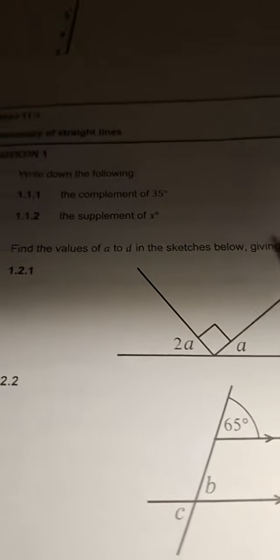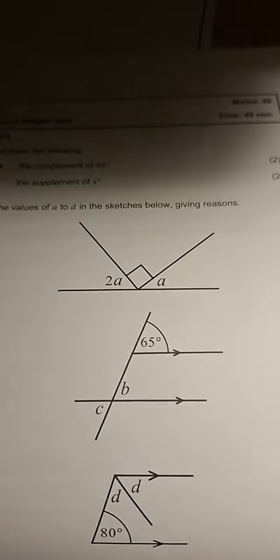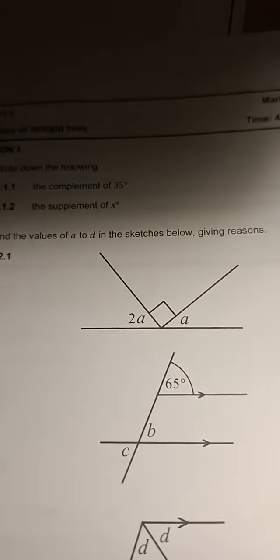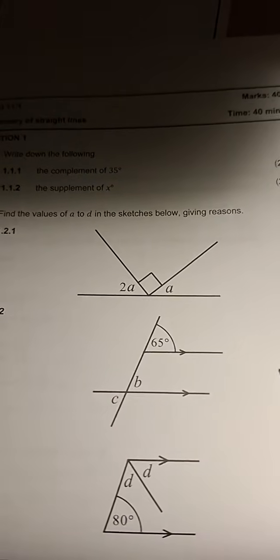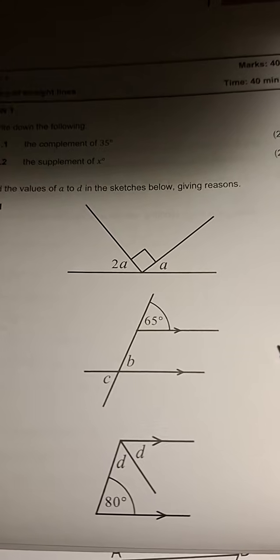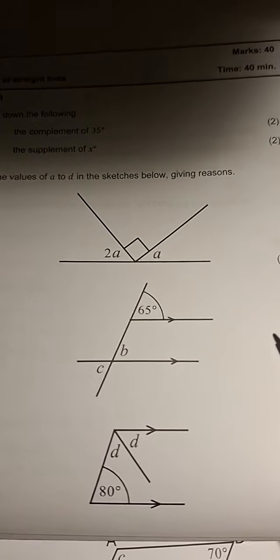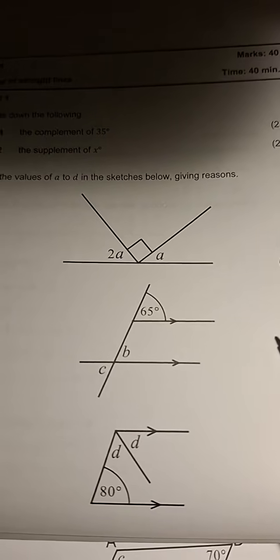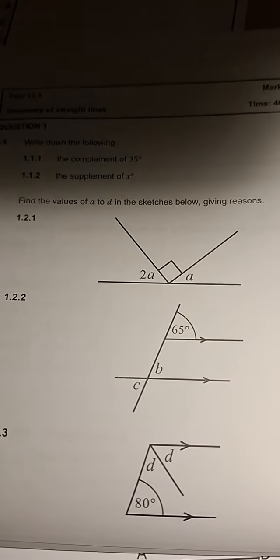So guys, that was just a little bit of an introduction to what we wanted to get into. The meat of the business is this. It's important to understand the difference between complementary and supplementary. It's an important concept to understand. Let's move on to this question now.